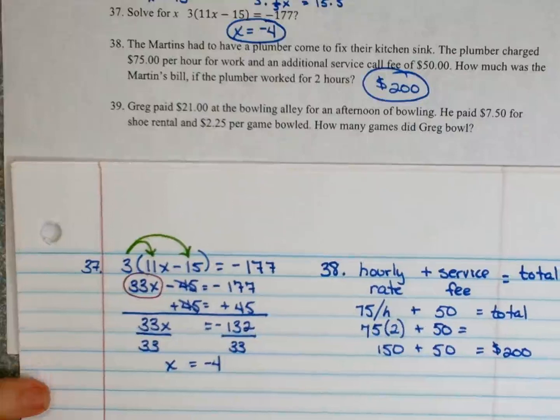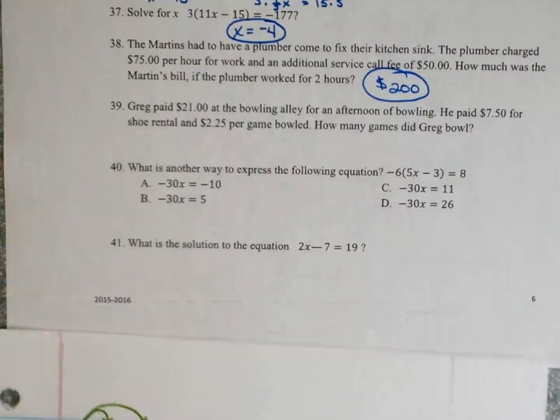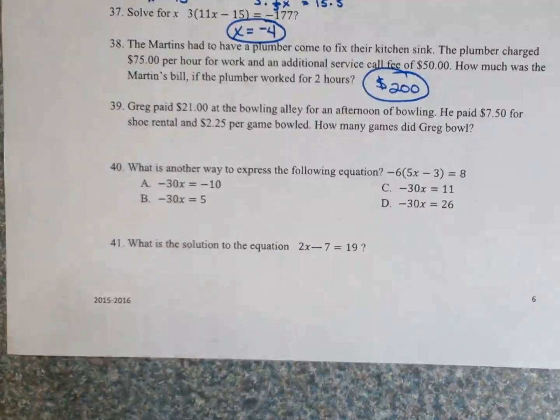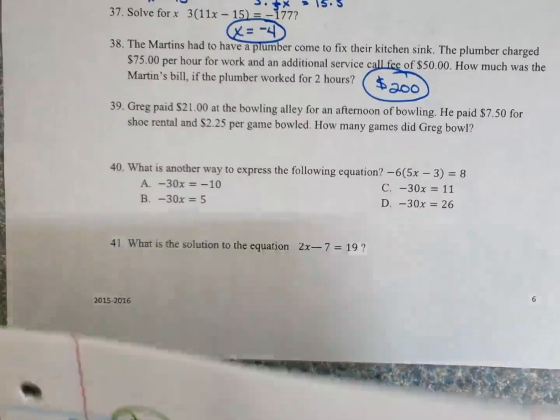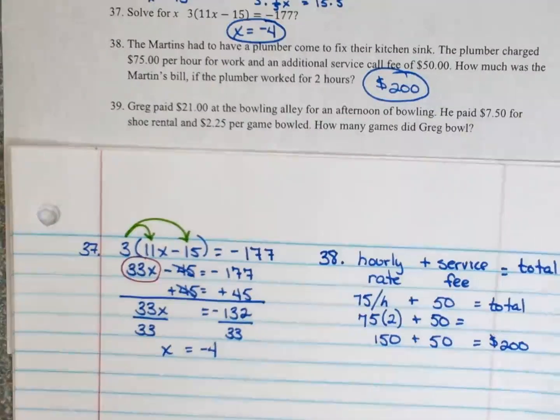All right. Number 39. Greg paid $21 at the bowling alley for an afternoon of bowling. He paid $7.50 for shoe rental and $2.50 per game bowled. How many games did he bowl?